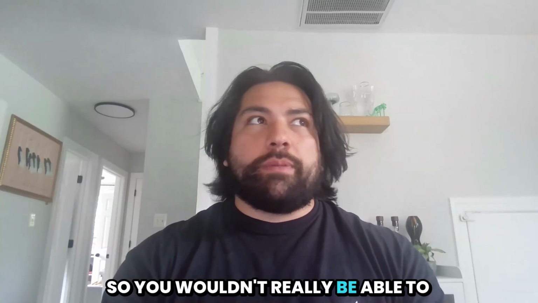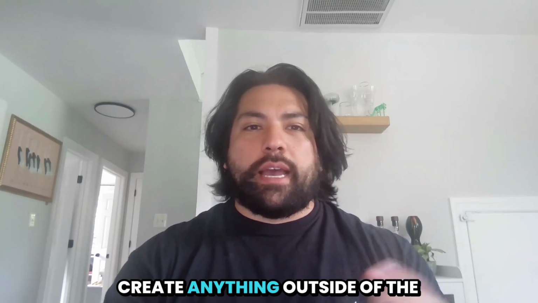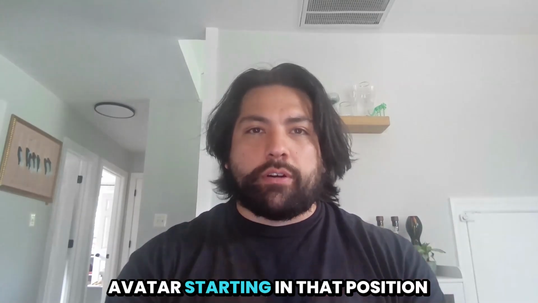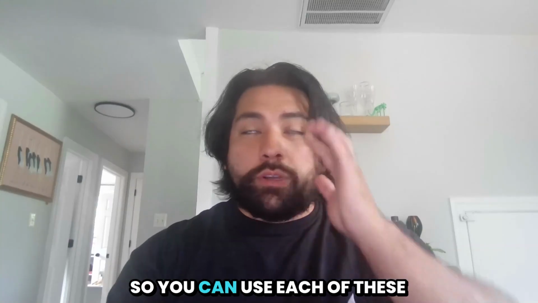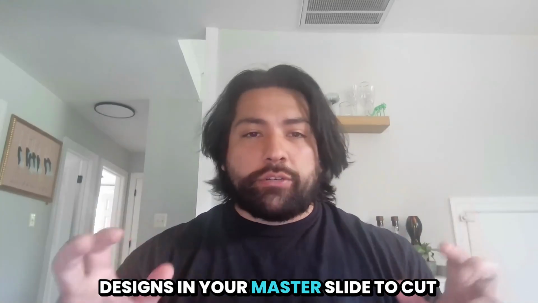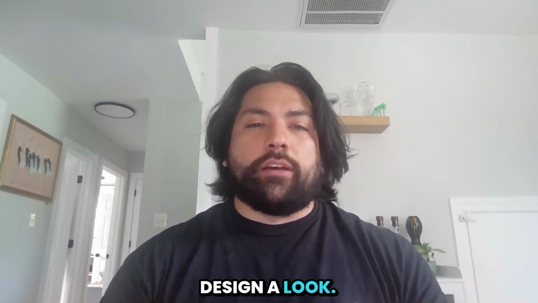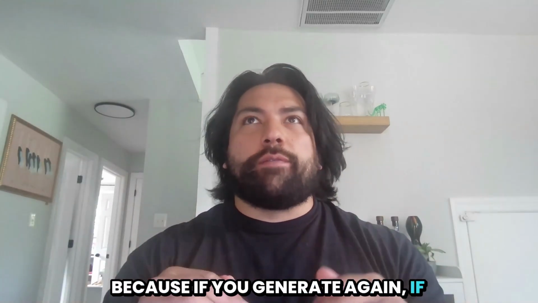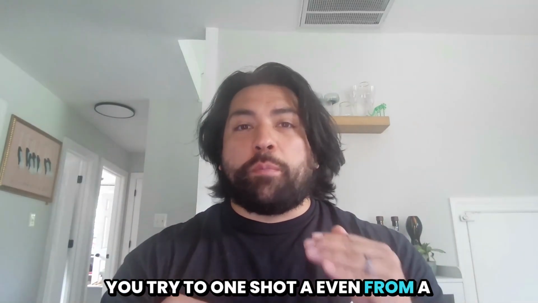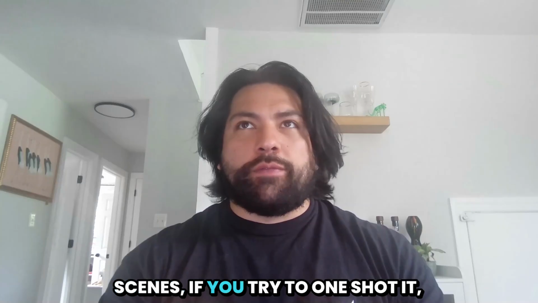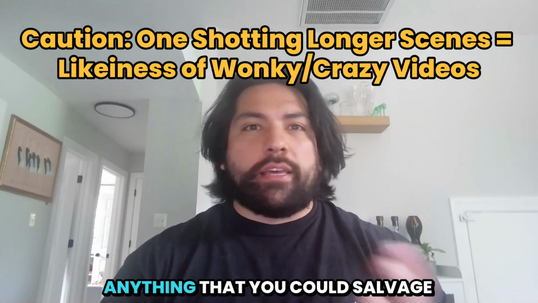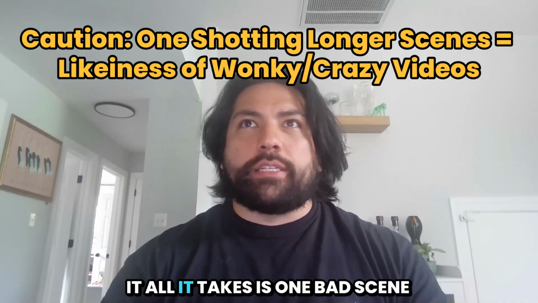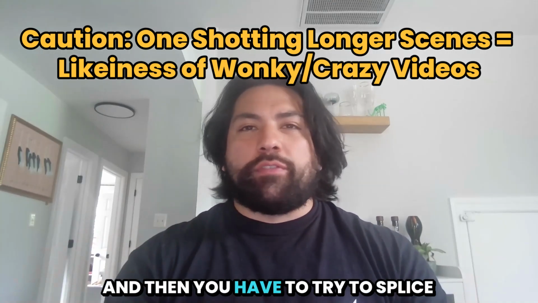So you wouldn't really be able to create anything outside of the avatar starting in that position that you left them. Again, I'm going to show this. So you can use each of these designs in your master slide to kind of design a look. Because if you try to one-shot even from a really good prompt with all the scenes, it's more likely to mess up and you're just going to lose anything that you could salvage from that, right? All it takes is one bad scene and then you have to try to splice it.